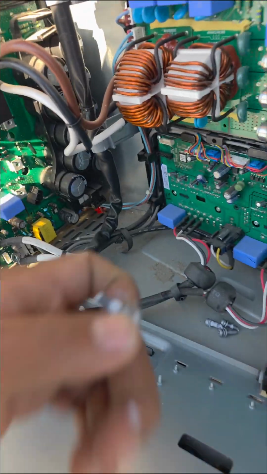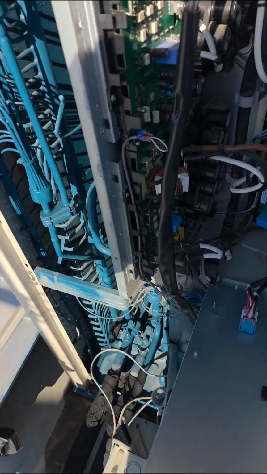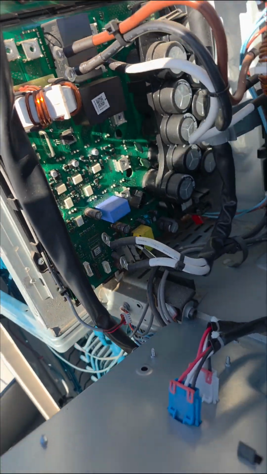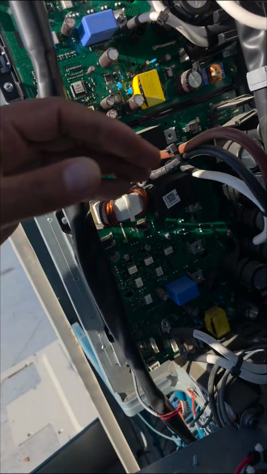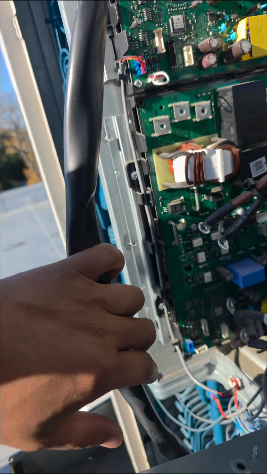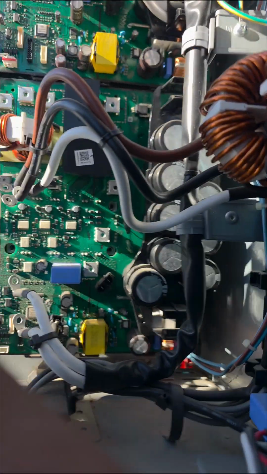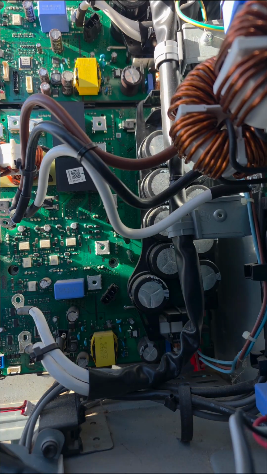I've seen guys use drywall screws. I've seen guys secure the entire board with double-sided tape, and I've also seen guys not use heat paste when they refit this board. Very important that you use heat paste.